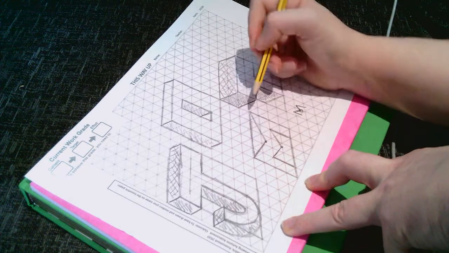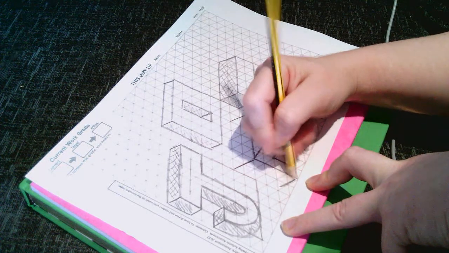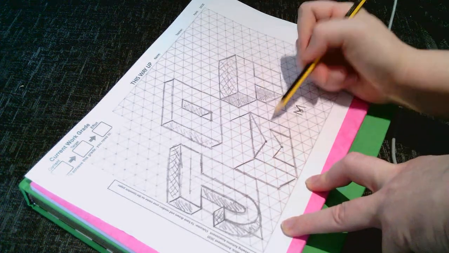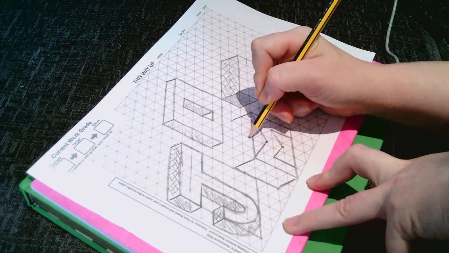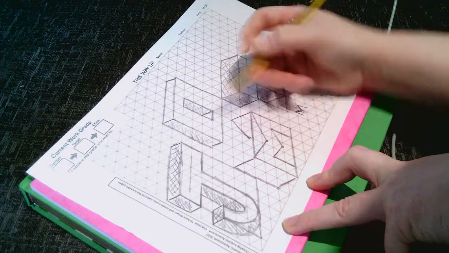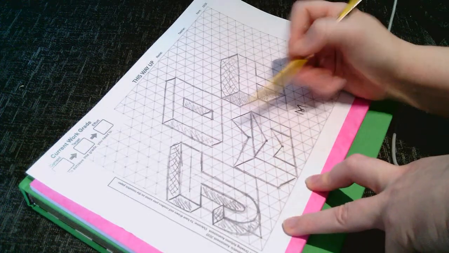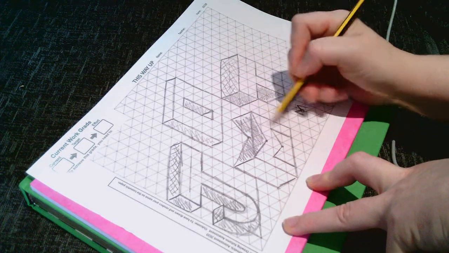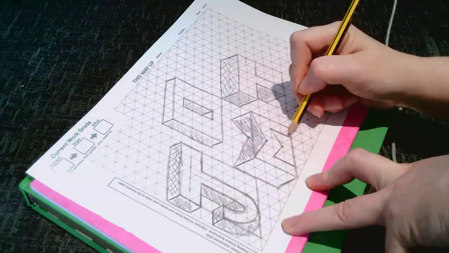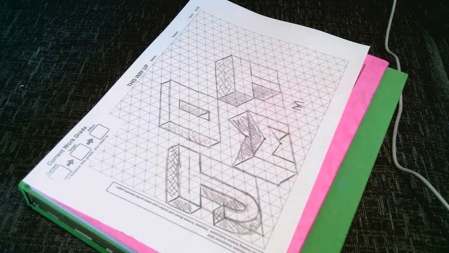So again, it's been constructed in the box. Drawing those back edges. Draw that back edge. I still need to do the same here. And here we've got the top part of the shape, the front part of the shape, the side part of the shape. On this leg here, I still need to draw in the side part of the leg of the M shape.